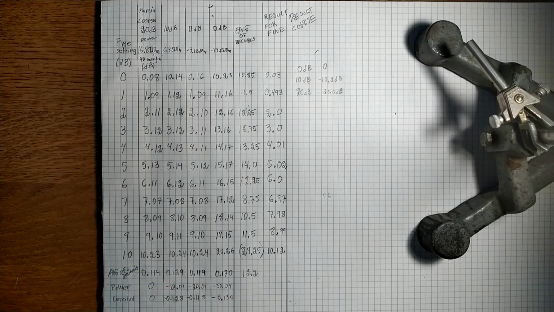And for the coarse setting, then I look at the correction for the different power levels. They are 0, that I call 6.89 dBm for 0. Then I have minus 10.01, minus 20.01, and minus 30.04.